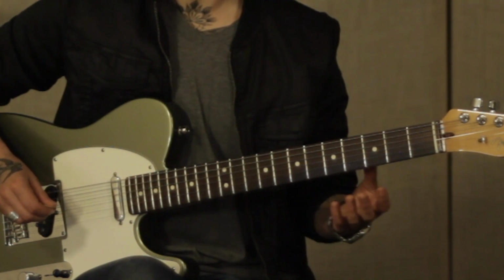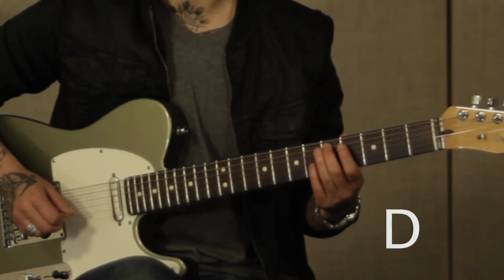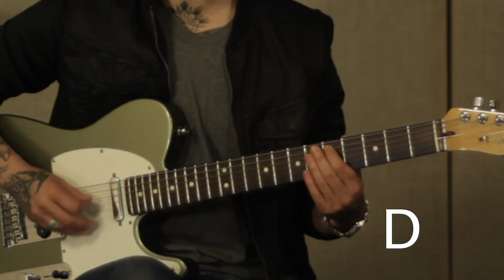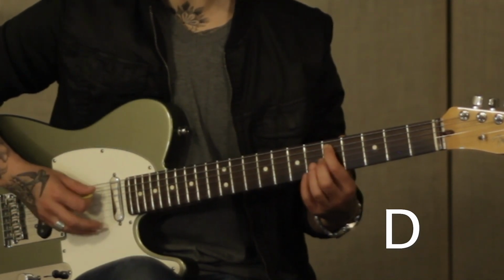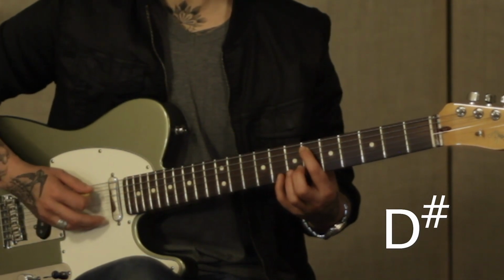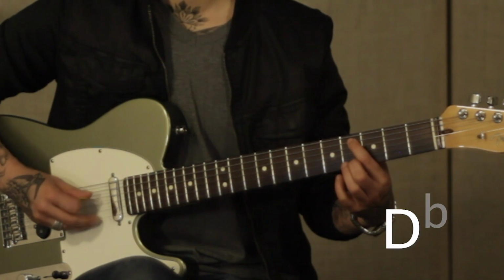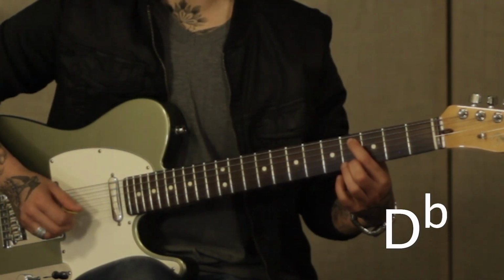Let's do one more. How about we do this D right here. So we're on the 5th string, 5th fret, D. D sharp, so up a half step. D, D flat.